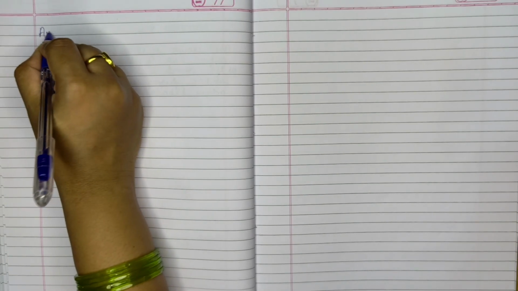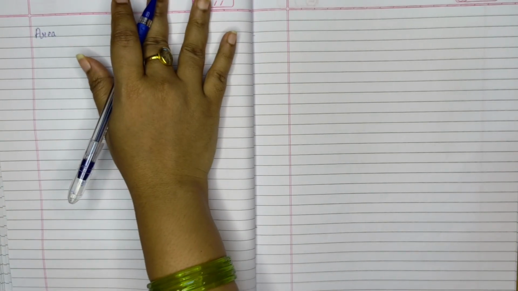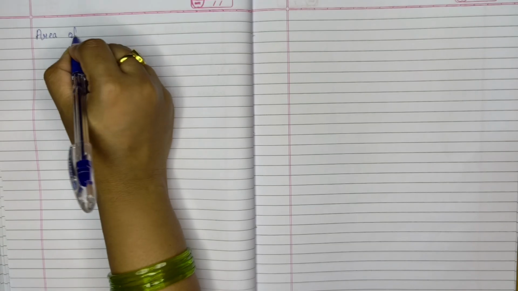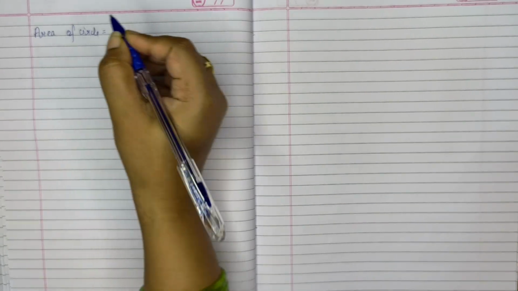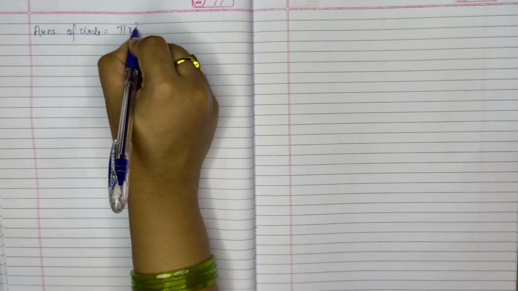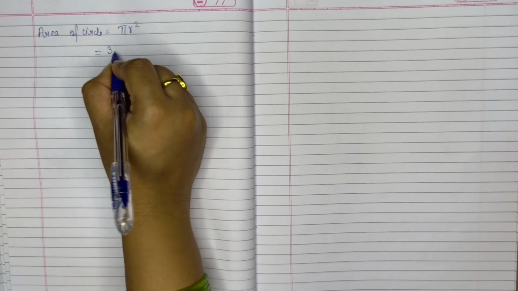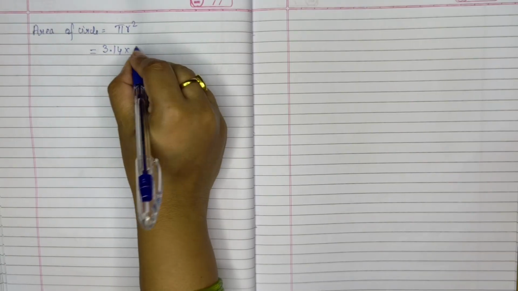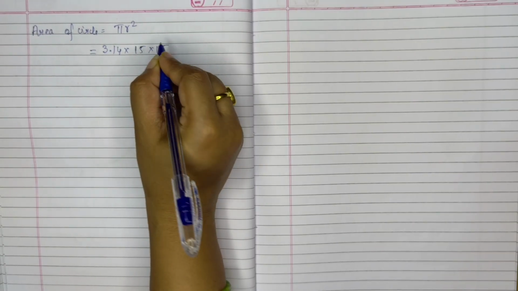Area of circle is equal to pi r square. Pi we take as 3.14 multiplied by radius. Radius was 15, that is 15 multiplied by 15.